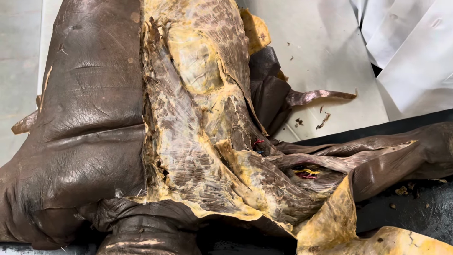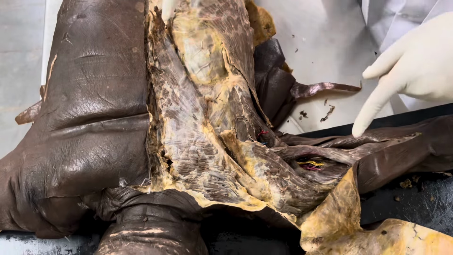Hello. Today I will demonstrate the scapular region, the superficial muscles of the scapula and the deep muscles of the scapular region, and also I will more focus on the intermuscular spaces, boundaries and the contents within it. So on the cadaveric dissection, this is the scapular region.